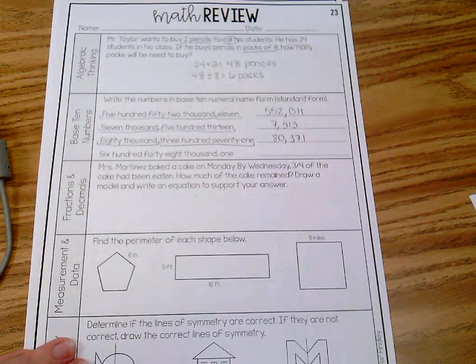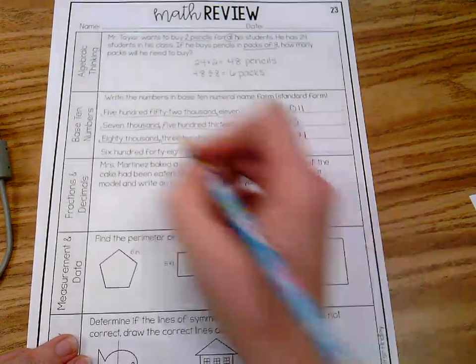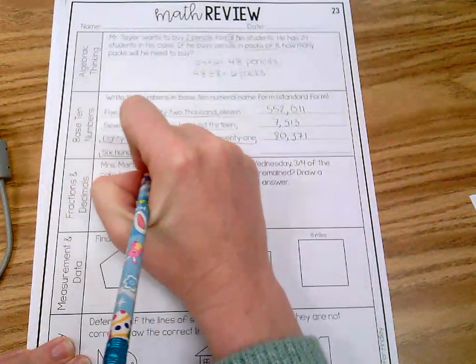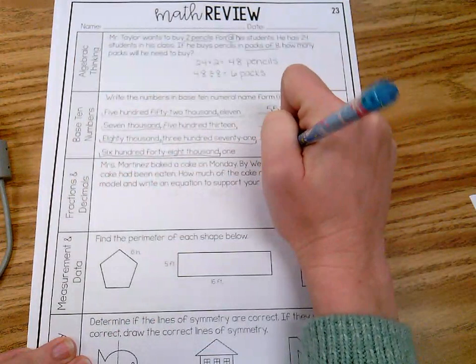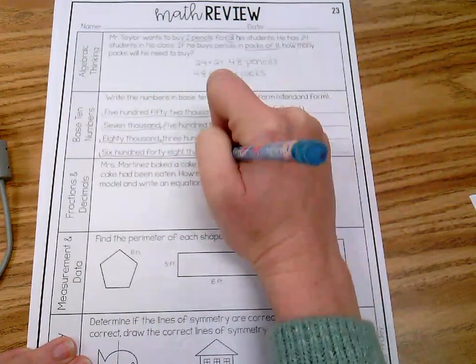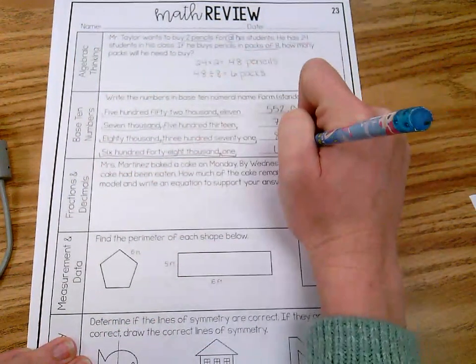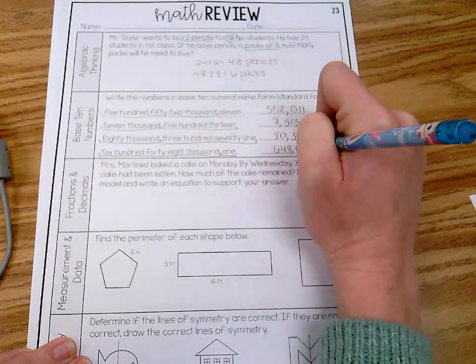My next one says 648,001. So big thousands group, 648,000. And then just 1. So no hundreds, no tens, just the 1.